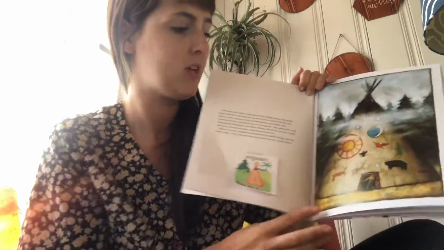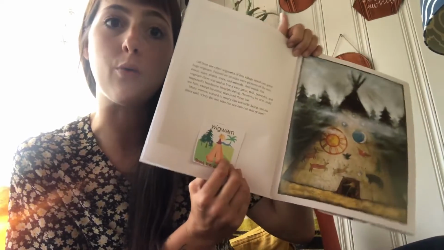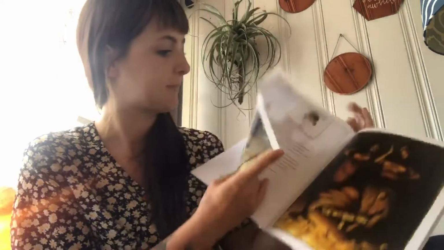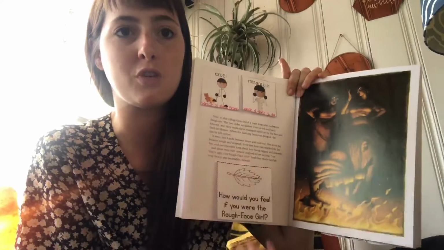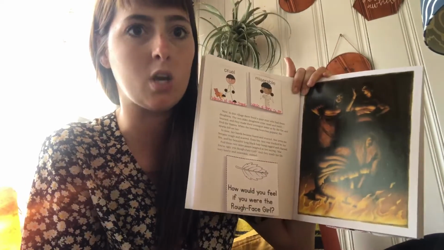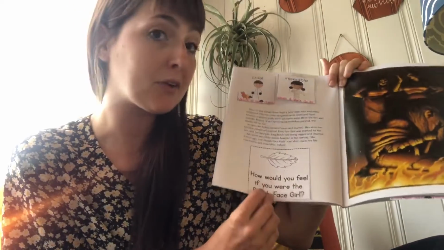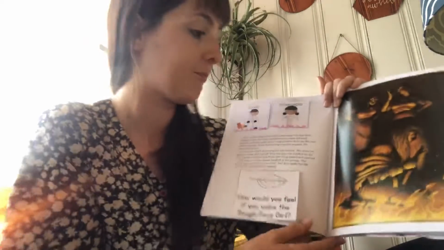So, can you point to where you see a wigwam in this page? And then they would point. So again, I'm not going to ask both, just for time's sake, because this book's kind of longer. I would just model the higher question. So guys, while you're listening, how would you feel if you were the rough-faced girl?